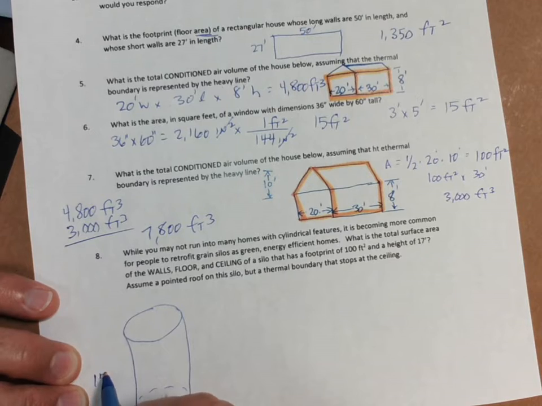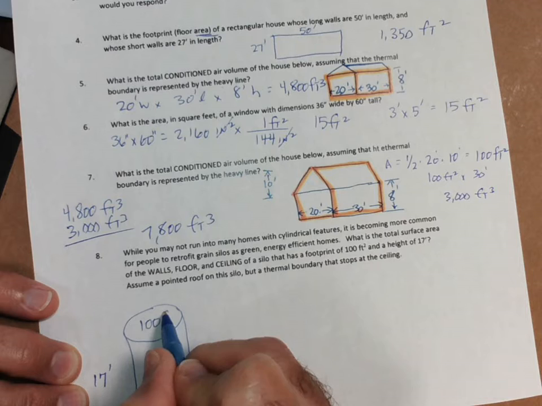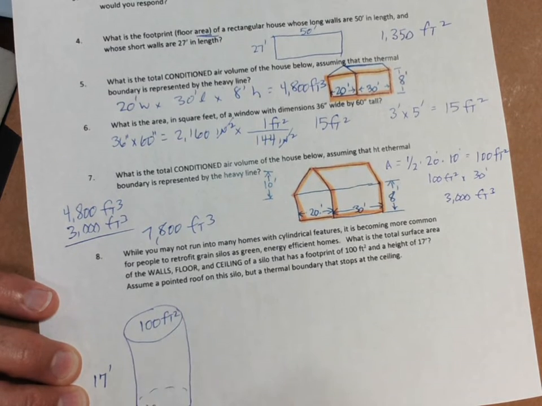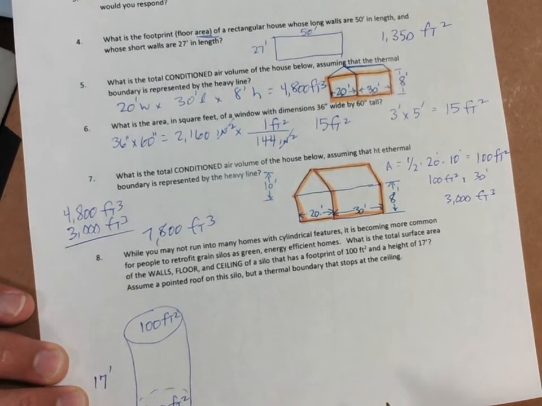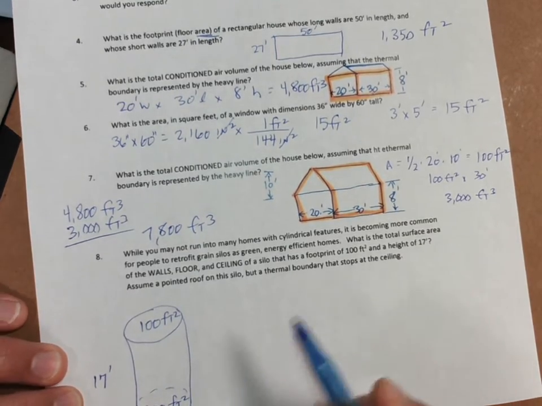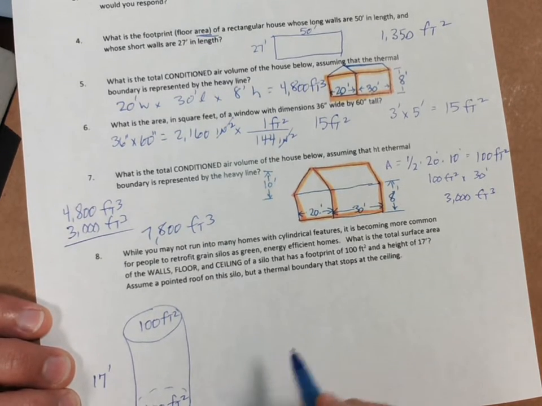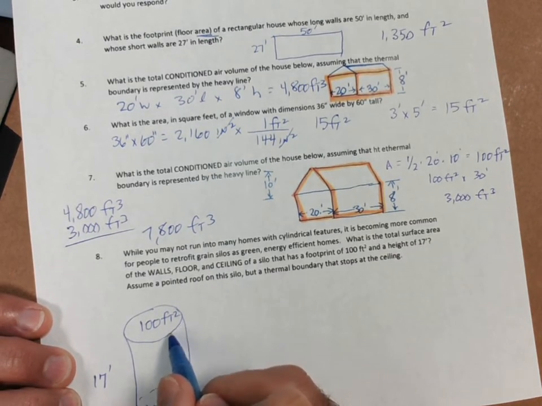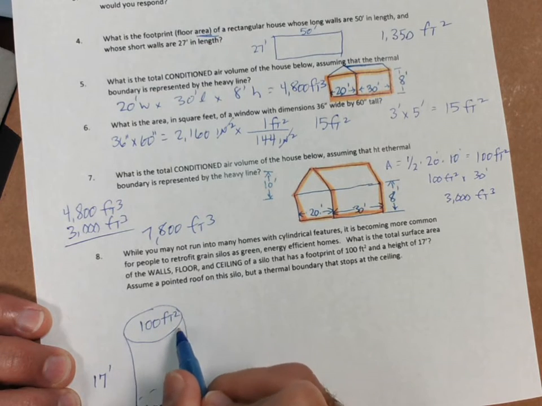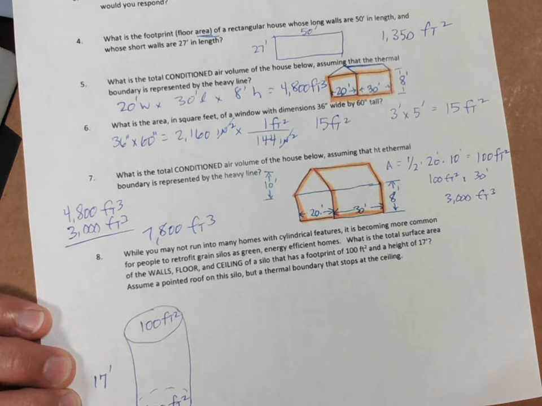We know it's 17 feet tall, and we know it's 100 square feet there and 100 square feet here. So what information do we have, and what do we need to find? Well, we need to find the area of the cylinder sides itself. So let's think of some of our formulas that we use for cylinders and circles. If I know this dimension, then I can multiply that times this and get an area.